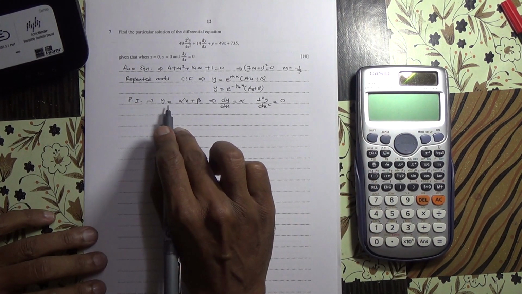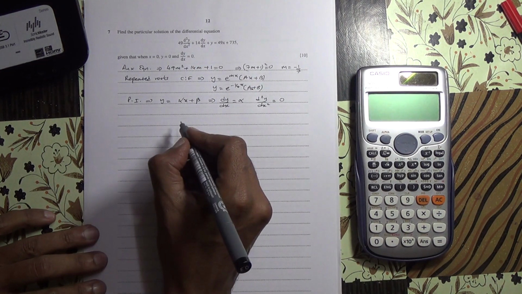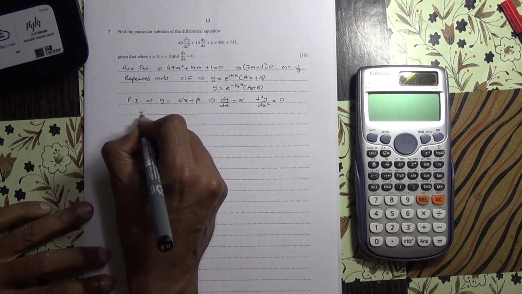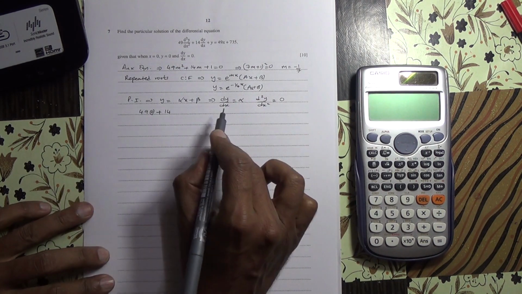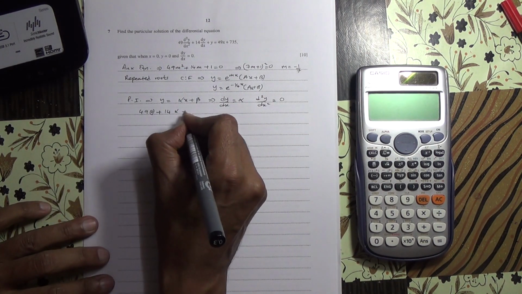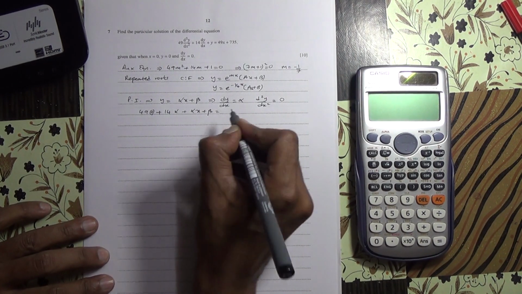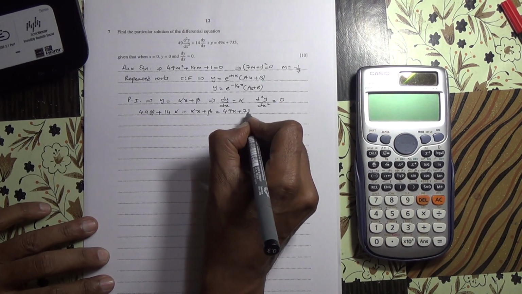Take these values and substitute into the original equation. Doing that, we get 49 times 0 plus 14 times dy/dx, which is α, plus y, which is αx + β, equal to 49x + 735.